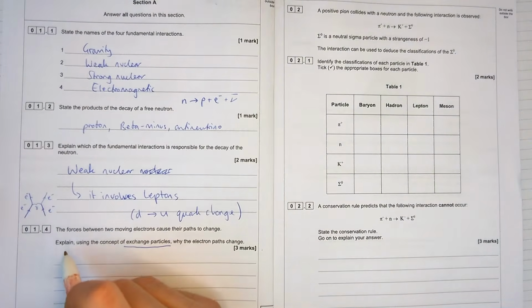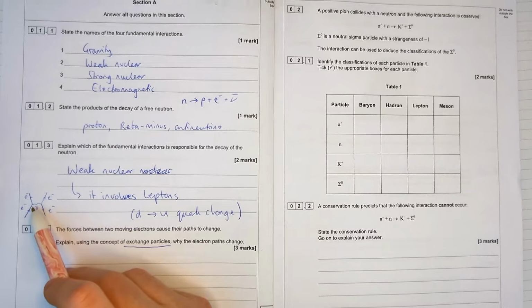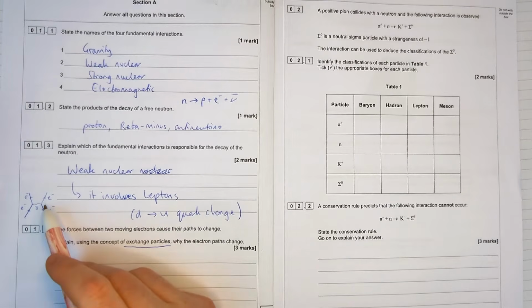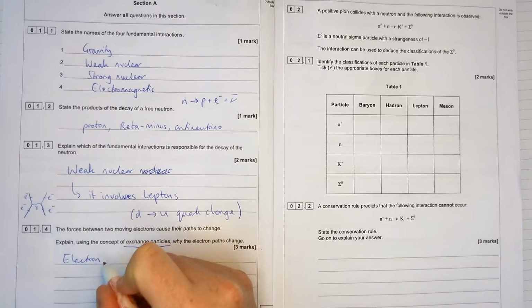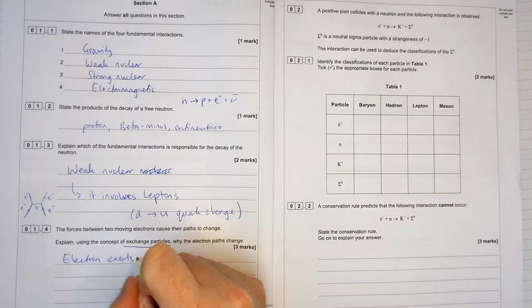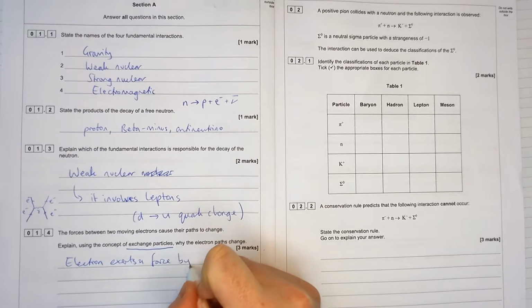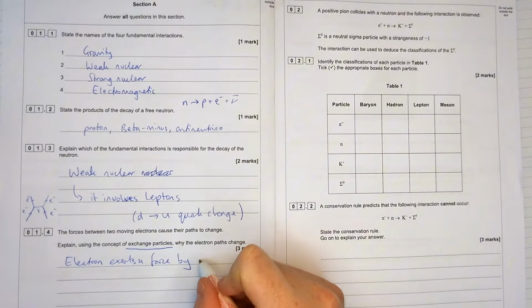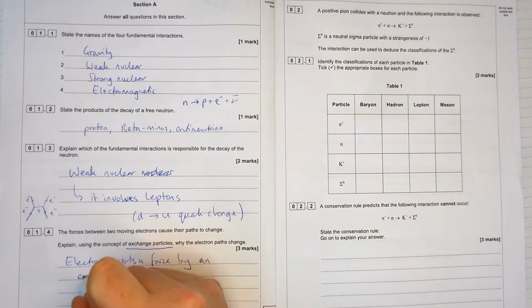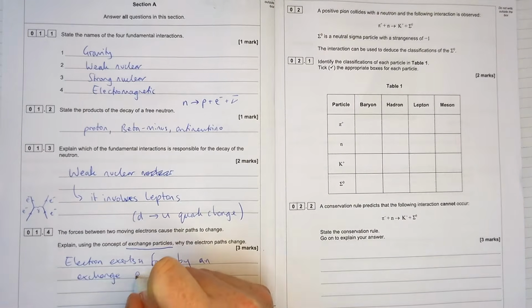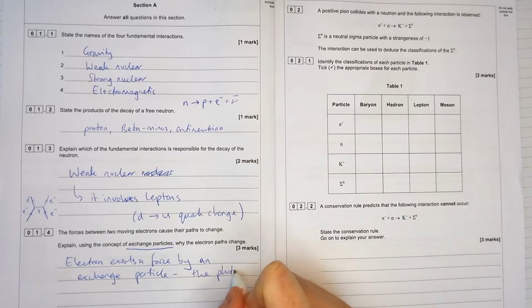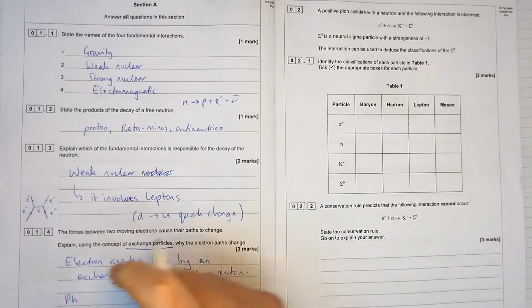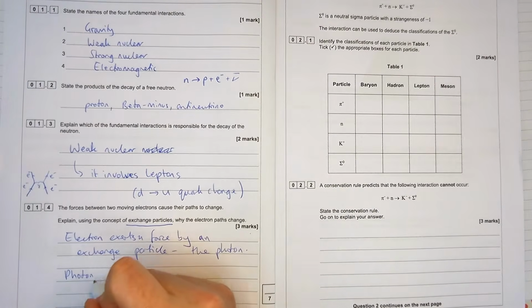So you get a mark for mentioning that somewhere in our answer, and then for saying that the reason the exchange particle is able to exert a force is because it has momentum. So we'd say something like the electron exerts a force by emitting an exchange particle, and here that is the photon. And then we say something like the photon has momentum.